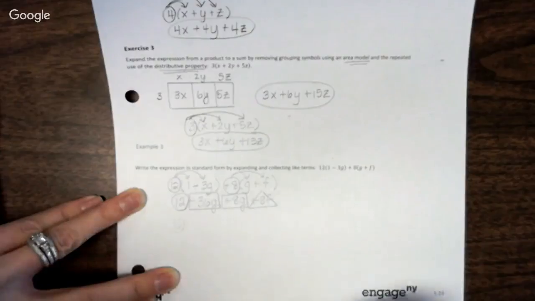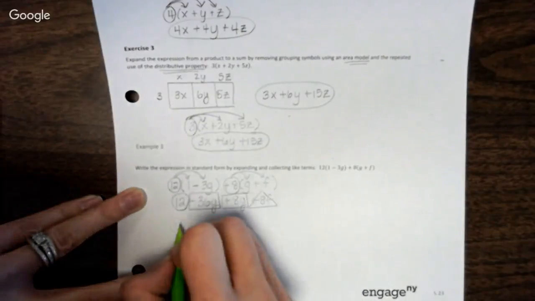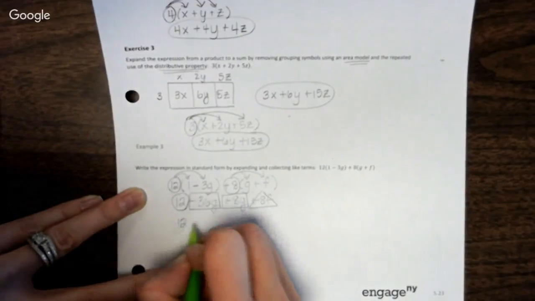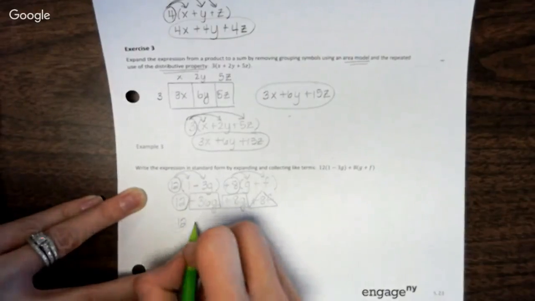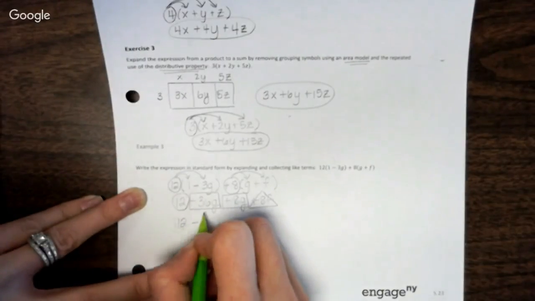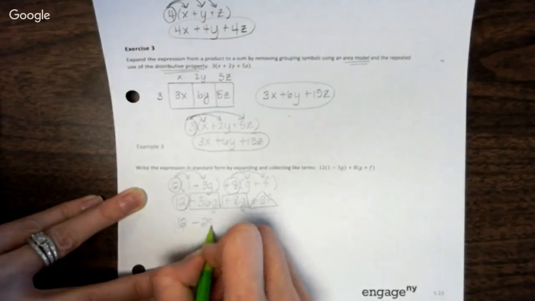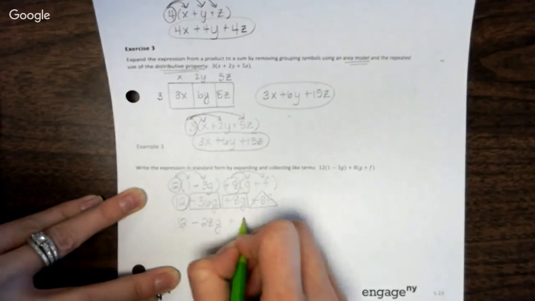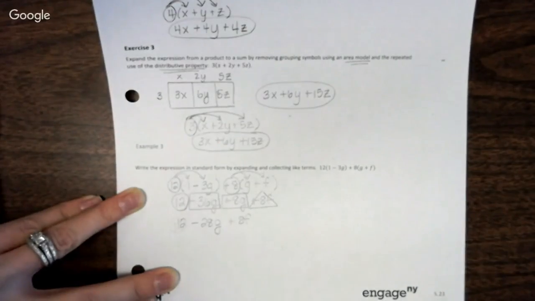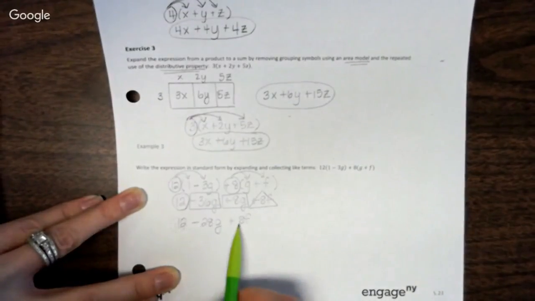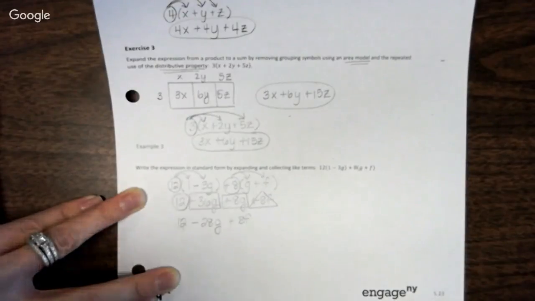I'm not going to rewrite it because they're already next to each other. But 12 stays as 12. I have a negative 36 plus 8, which gives us negative 28g plus 8f. And now that's as simple as we can go. Okay, so 12 minus 28g plus 8f is my answer.